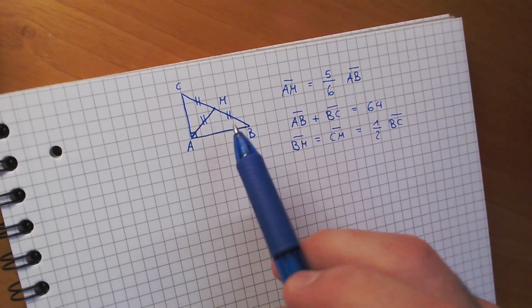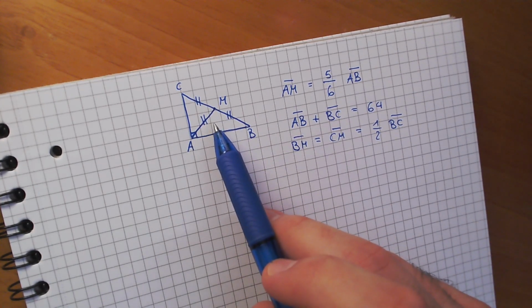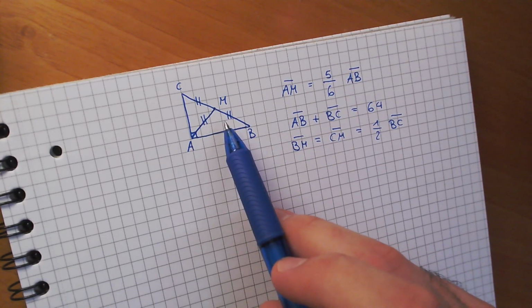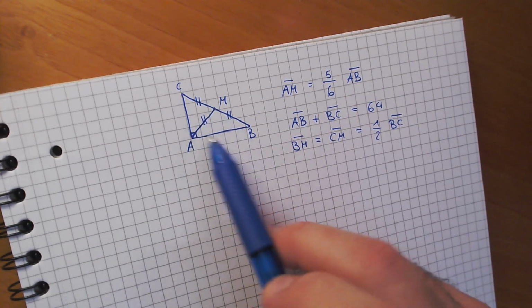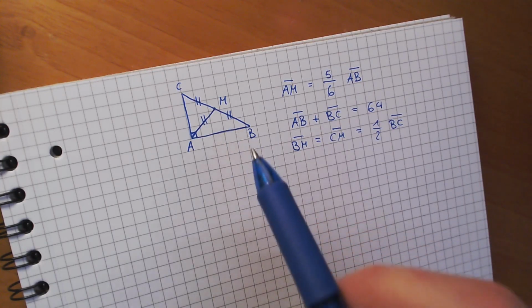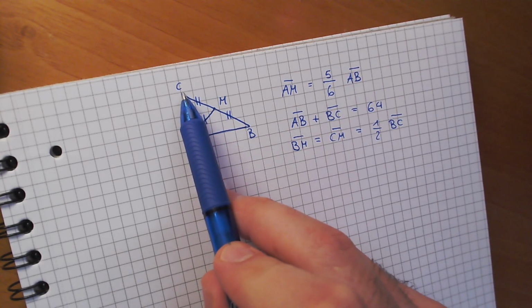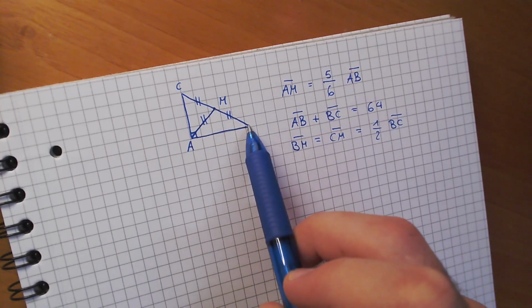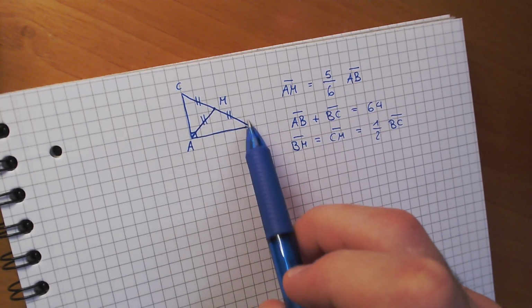You can justify this fact in different ways. One way to see this is to consider the fact that this right triangle is basically half of a rectangle. So we can imagine drawing the second half of the rectangle here.